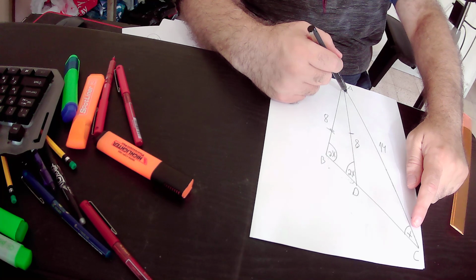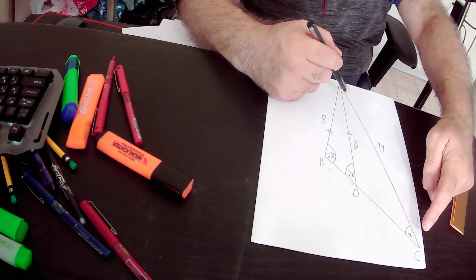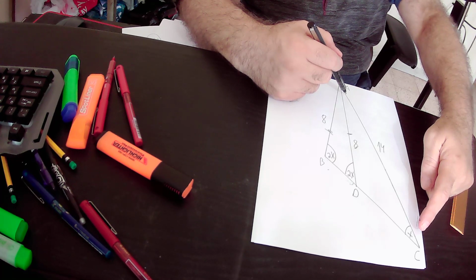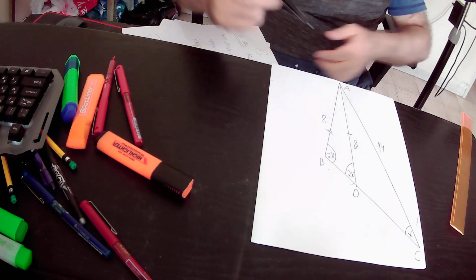Angle 2x equals angle DAC plus angle ACD, which are defined as the opposite interior angles.